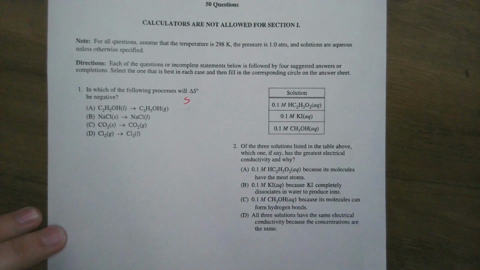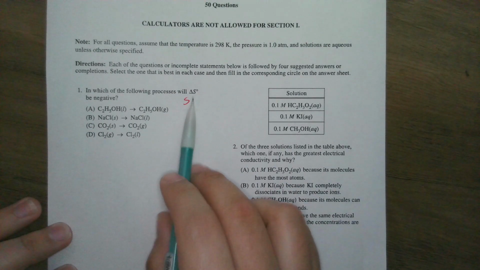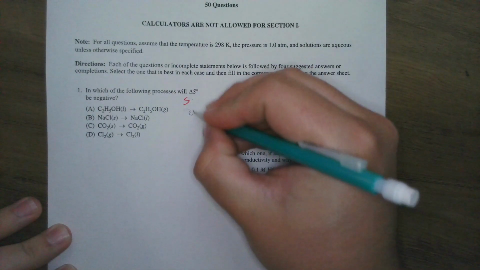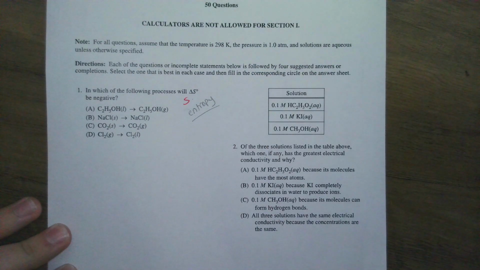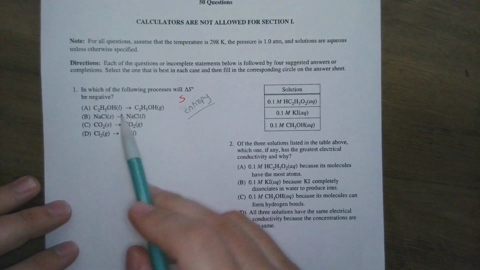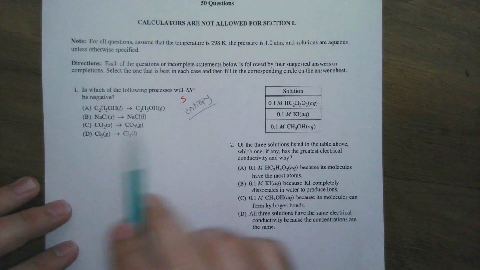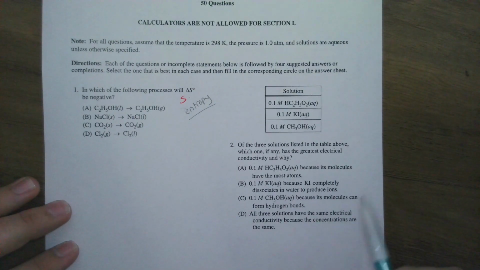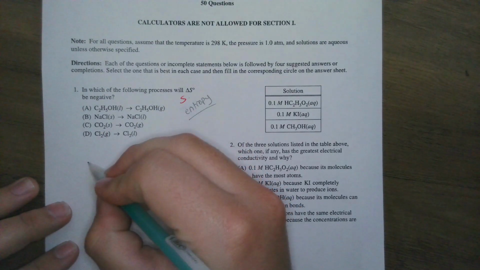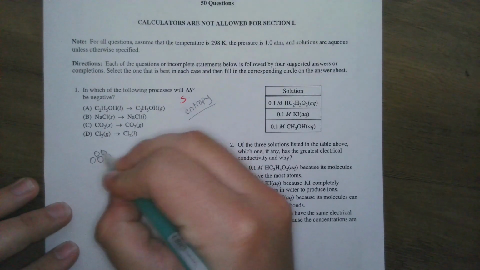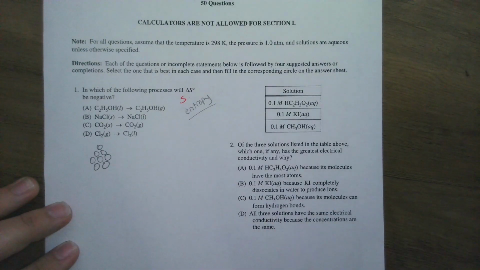So starting with number 1: in which of the following processes would ΔS be negative? S is entropy, right? How random something is. All of these are processes turning from a liquid to a gas, or a solid to a liquid, solid to gas, gas to liquid. In general, entropy is a measure of how random stuff is. Solids are very ordered. They have very specific patterns. They will have a very low entropy. They're very organized. They're not very random at all.